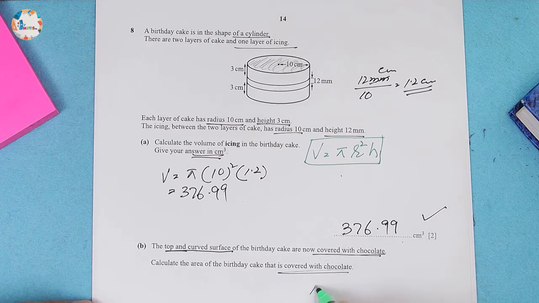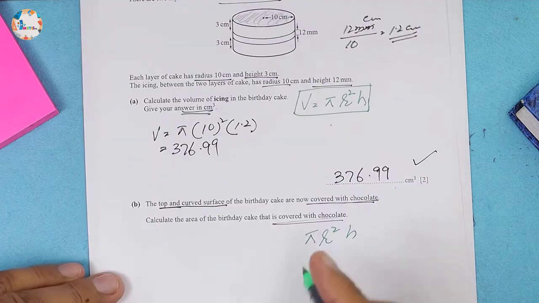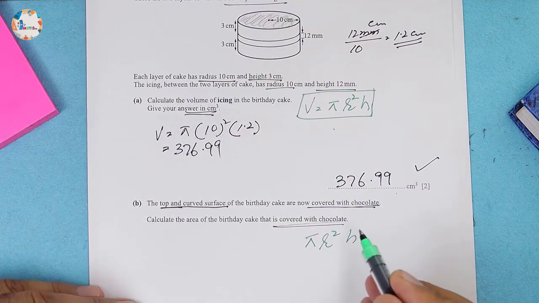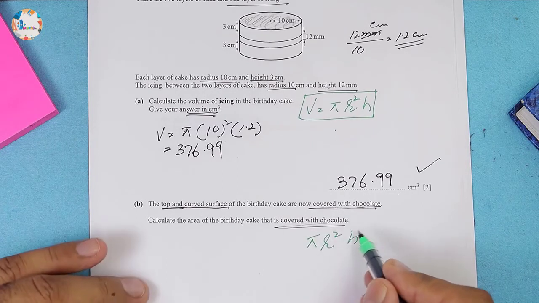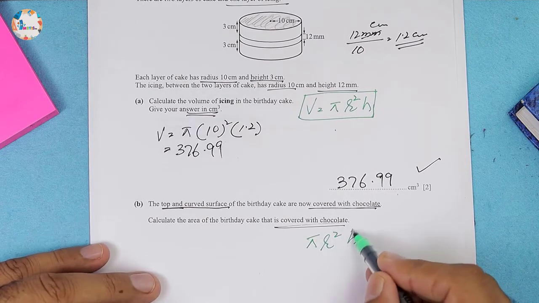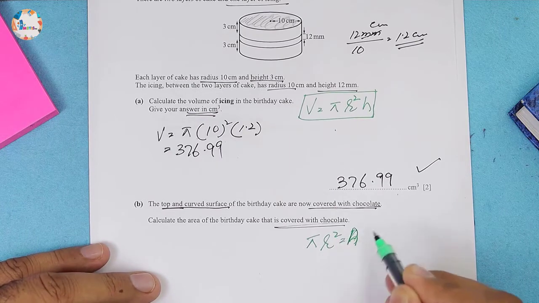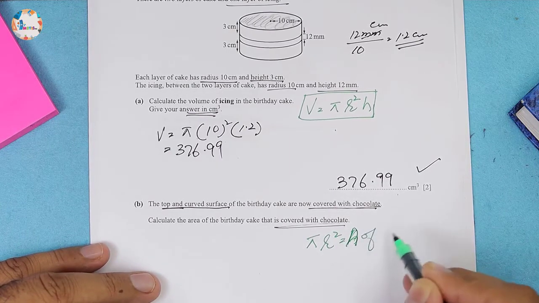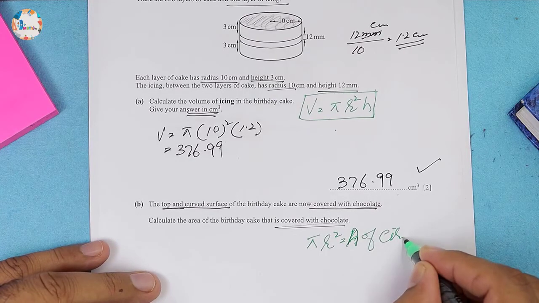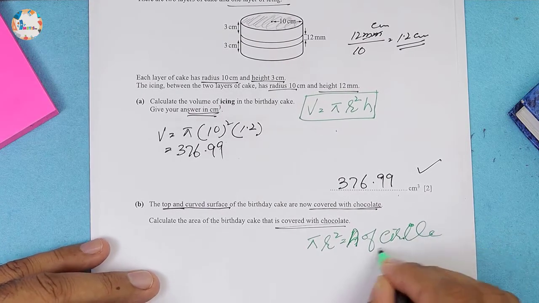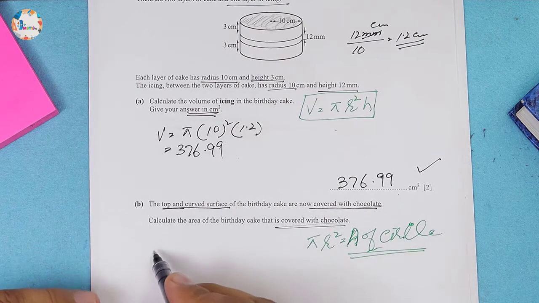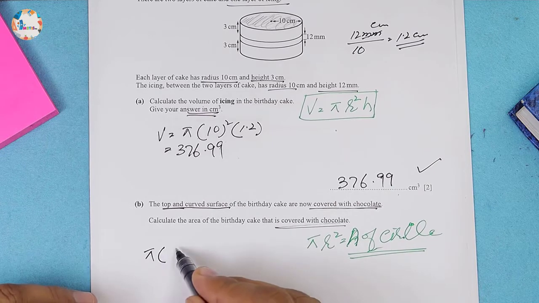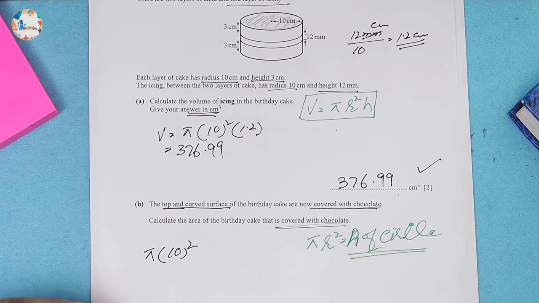So we can write pi r squared for the top area, like the area of a circle. Pi r square will be pi into r is 10, so 10 squared. This will be the area of the circle.